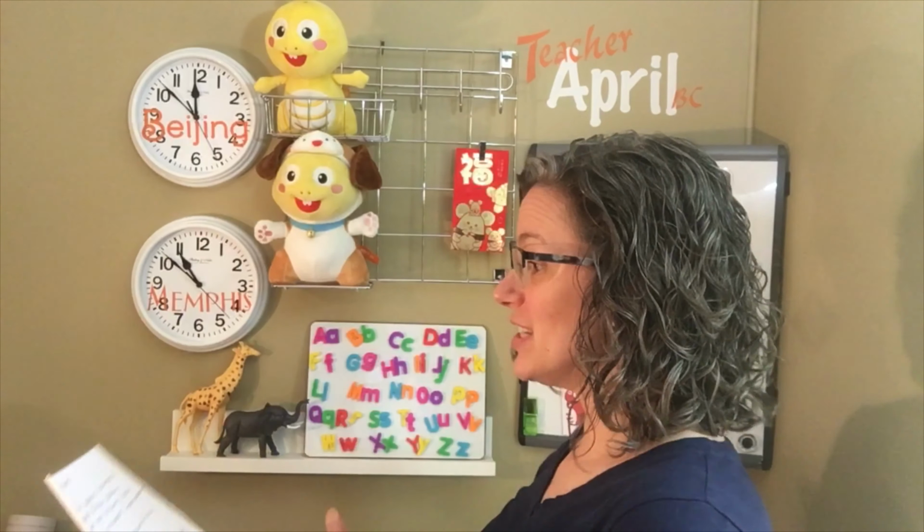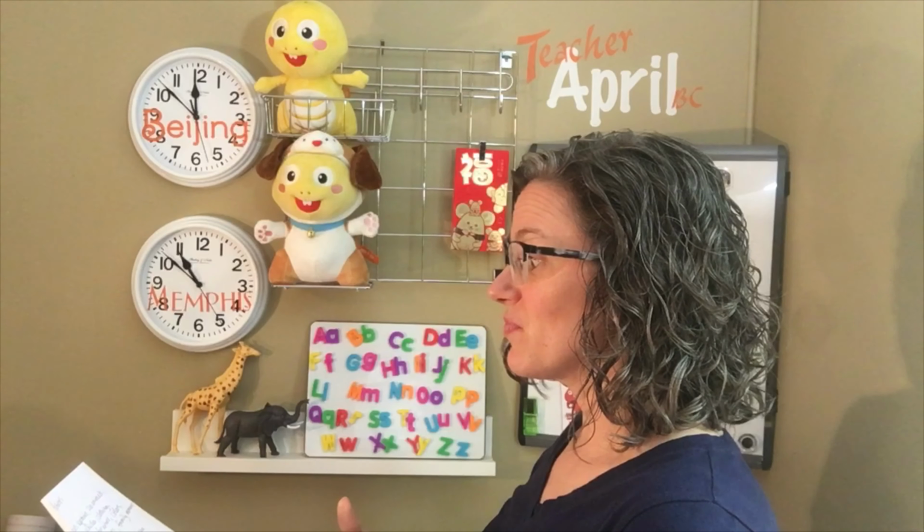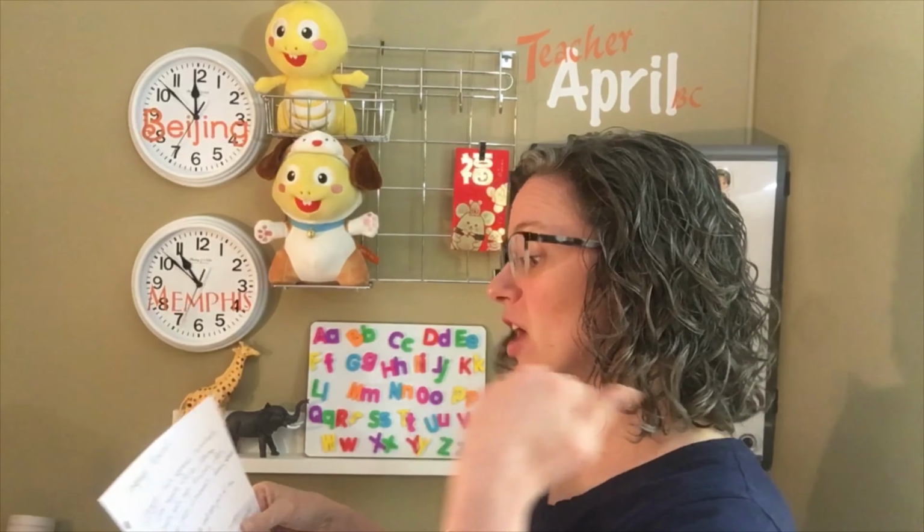When that person is finished, they compare papers and see if the pictures look the same. Hopefully they do. If not, then that's an area you can work on, either with the person who's describing or the person who's listening. And then have them switch and have the other person be the instructor. Like I said, this can be with a parent and a child, or it could be two children together.